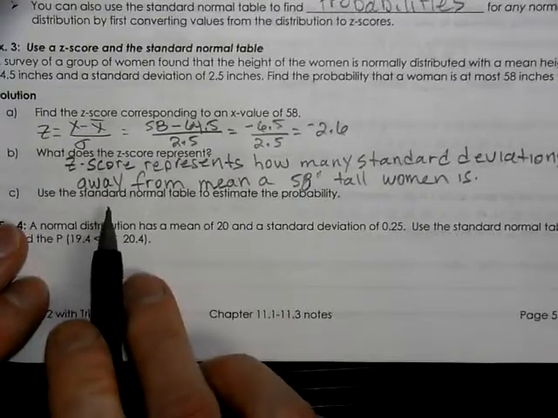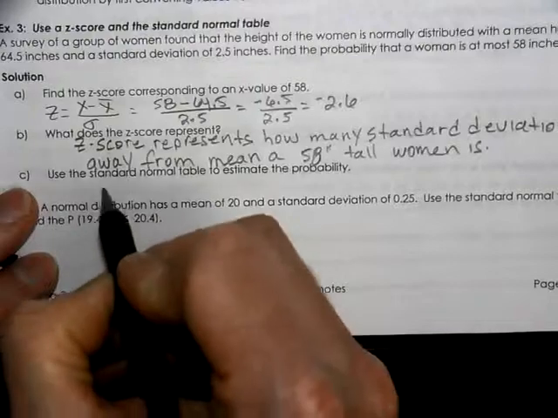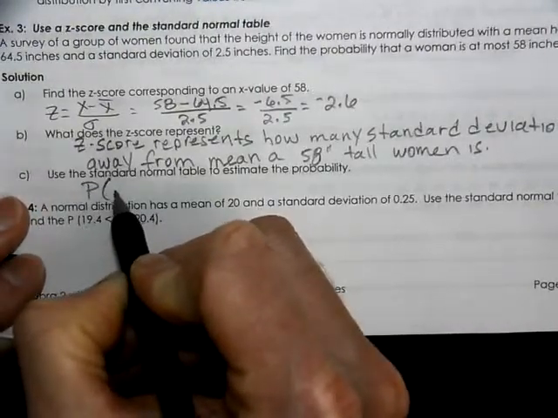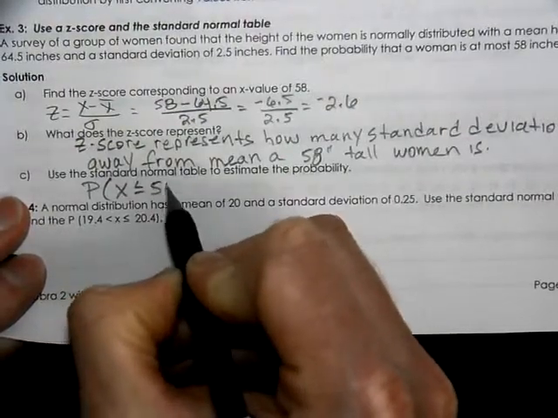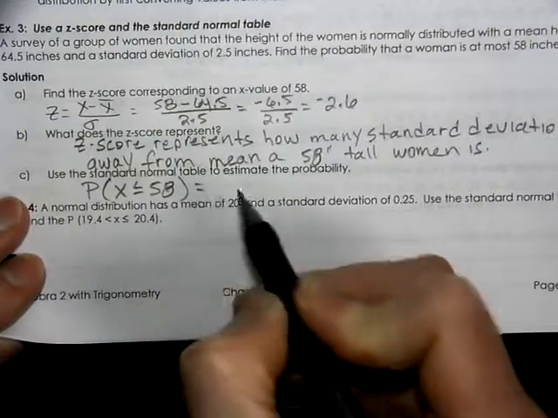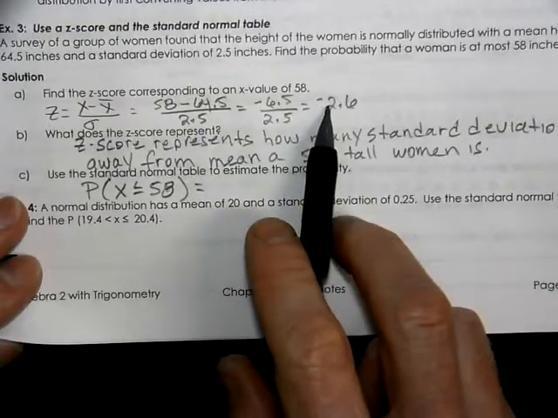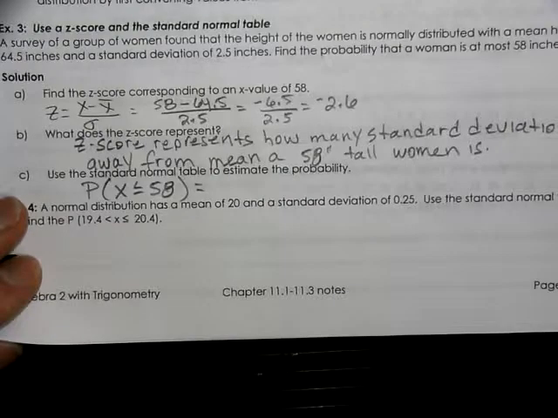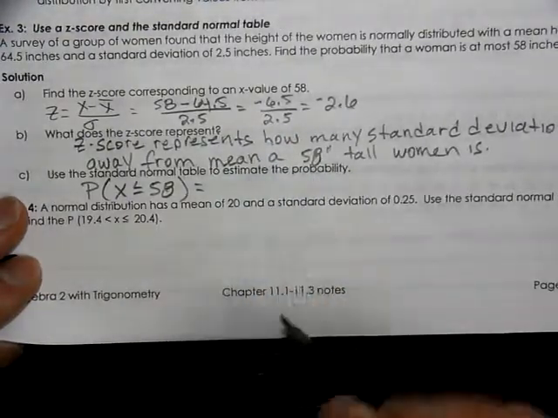We're going to use the normal table to estimate our probability. So what we're trying to find, the main question, is what's the probability that a person will be less than 58 inches tall. Well, the 58 didn't land right on our standard deviations. It happens to be negative 2.6 standard deviations down from the mean.